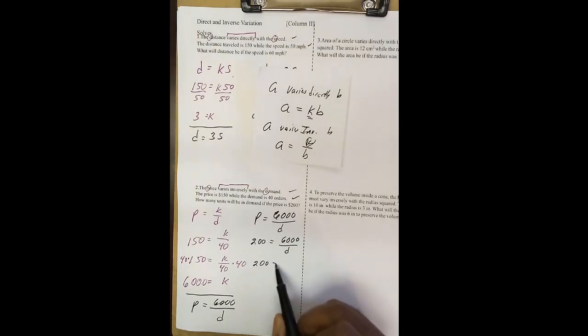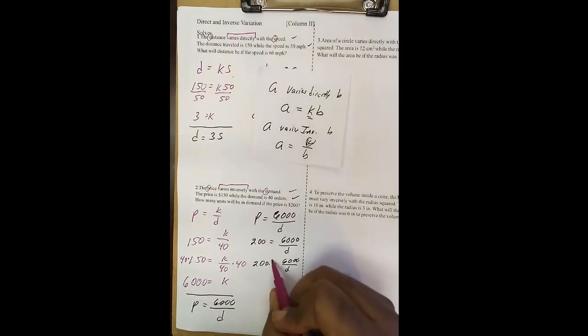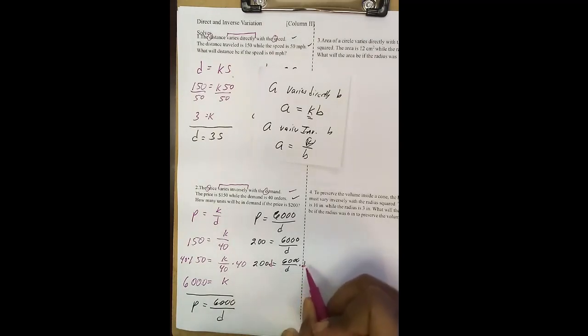So 200 times D, and the D on the right side will cancel the D in the denominator and we'll just have 6,000, whereas the 200 times D just stays 200 times D.